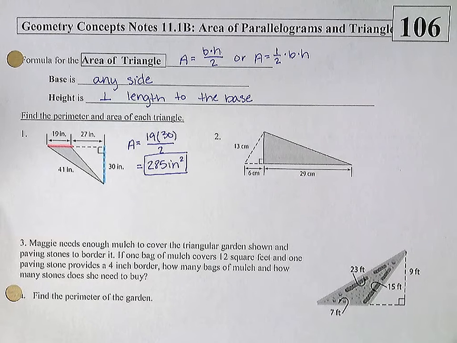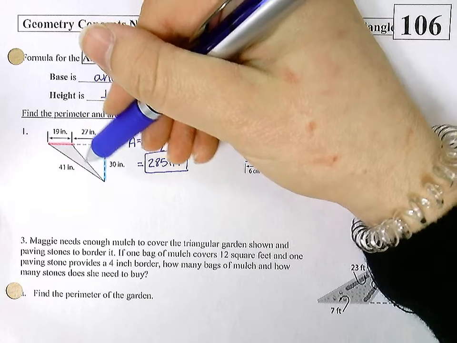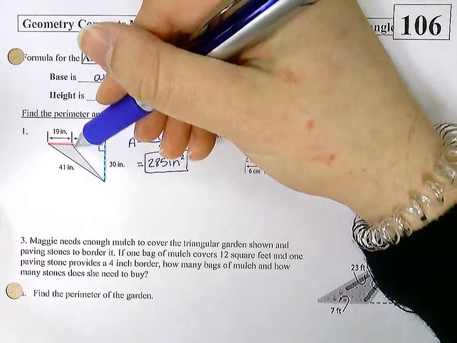Okay, so next what I want to do is find the perimeter. Now with the perimeter, I'm just finding the perimeter of the shaded triangle. Okay, not the one to the right there with the right angle. So that means I'm missing this side of this triangle right here.